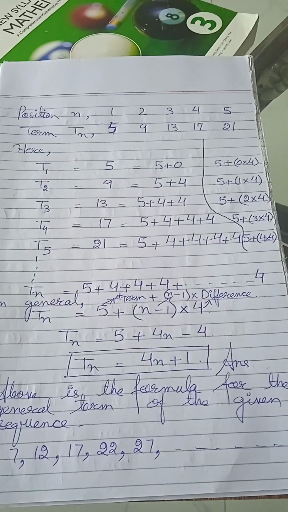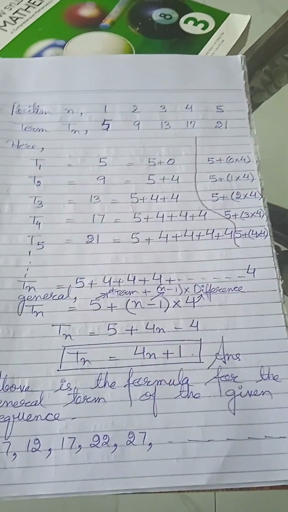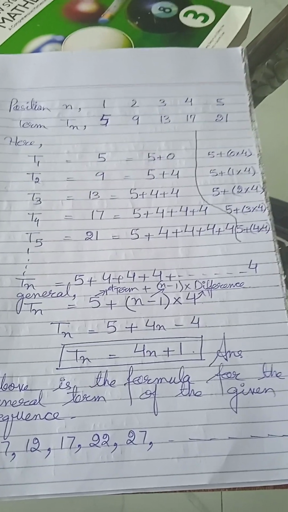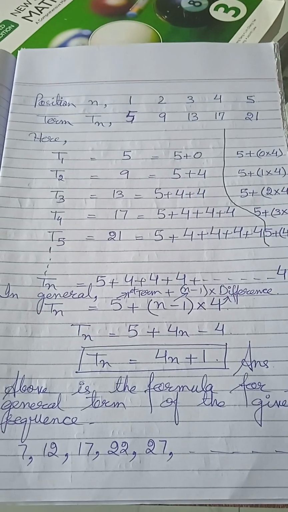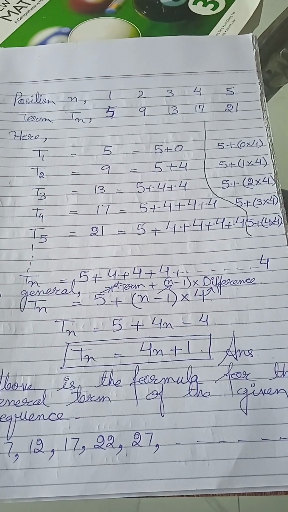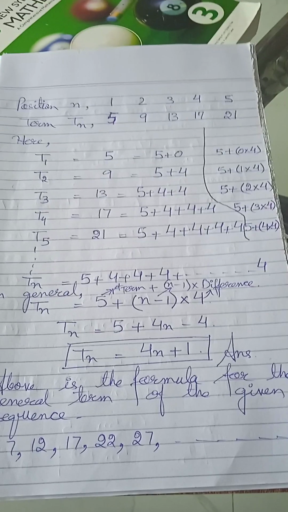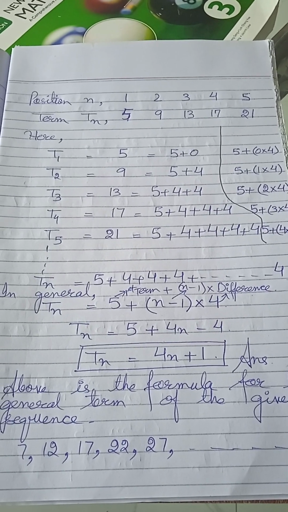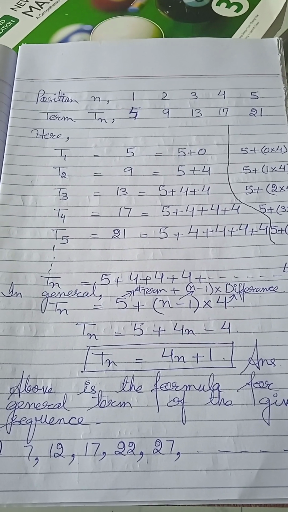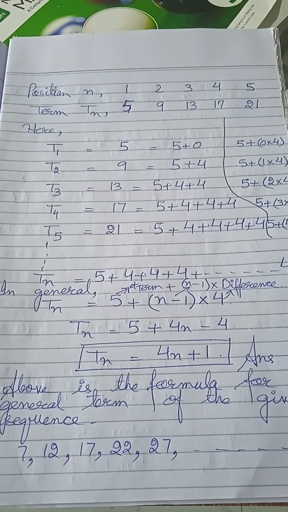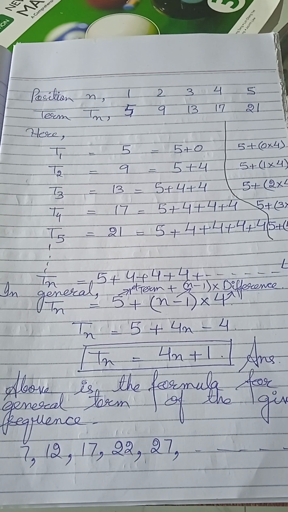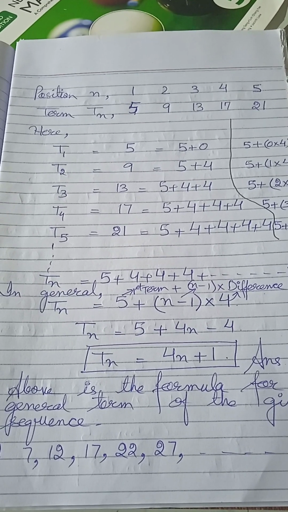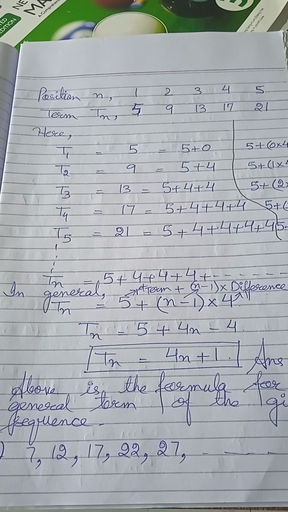So I add 4 plus 4 up to, I don't know how many times I added, so I write infinity, or I stop it. I don't know how many times I am adding 4, so I place a dotted line. Now in general I can see that as the first term is 5, so I write 5. So here I write n minus 1, and which number is being added, the difference is 4, so I write it multiplied by 4.